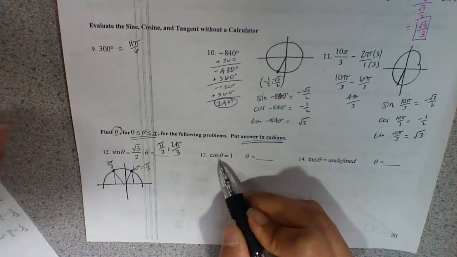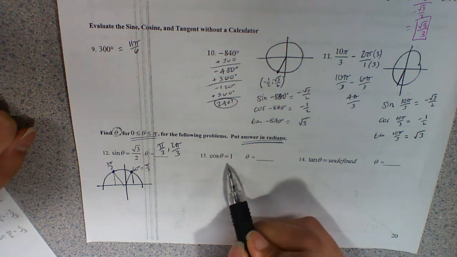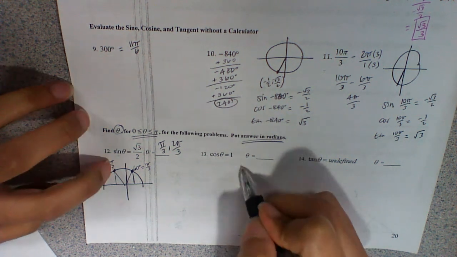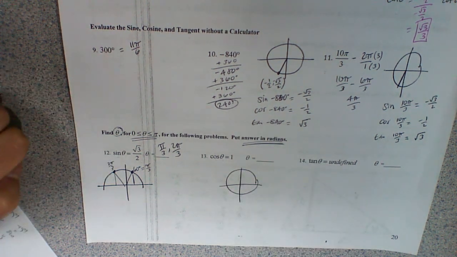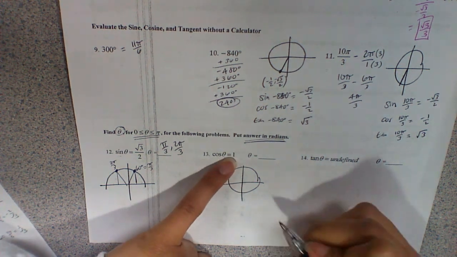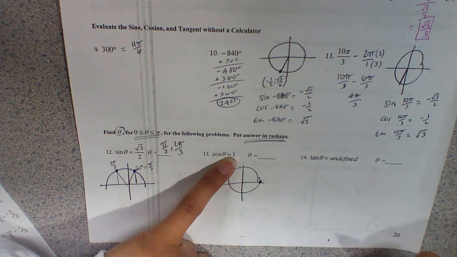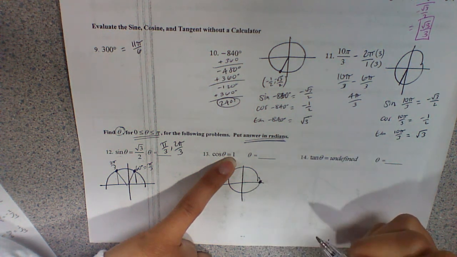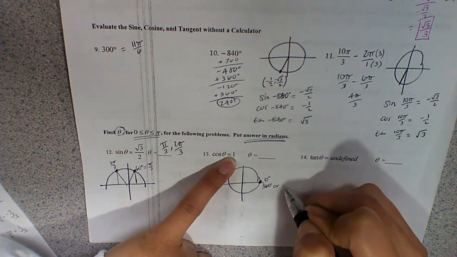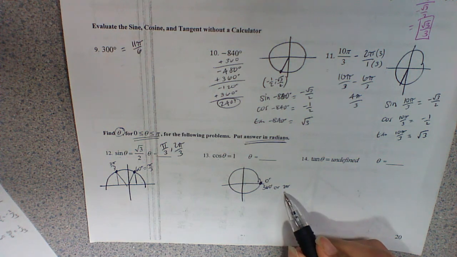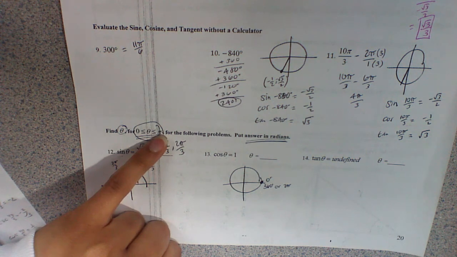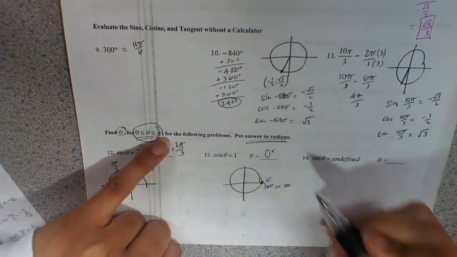Number 13, the way you can read it is, for what angle is your cos value 1? If you take a look at your unit circle, the only place where you even have a 1 is with the number 0. Where is your x value a positive 1? That's the only place right there, at 0 radians or at 360 degrees, or 2 pi. Now, can I use 2 pi as an answer? No, I can't, because I'm restricted only to give answers up till pi. So my only answer for that is 0 radians.